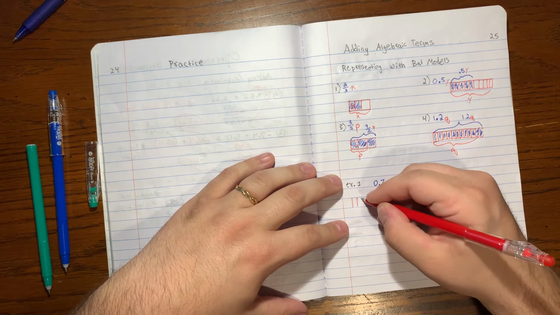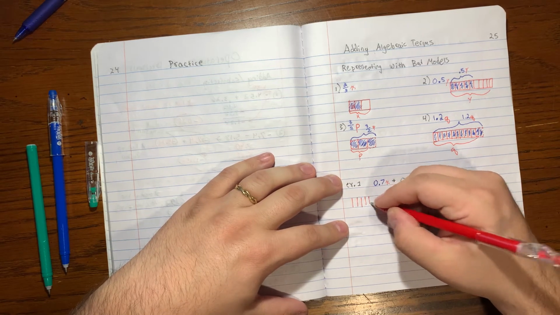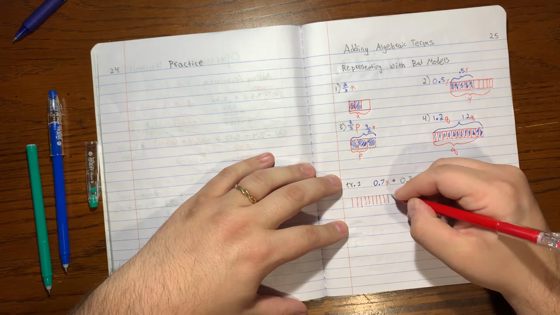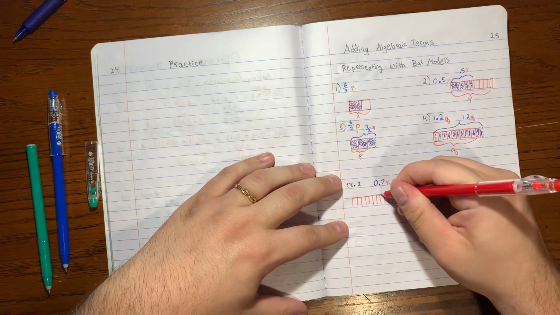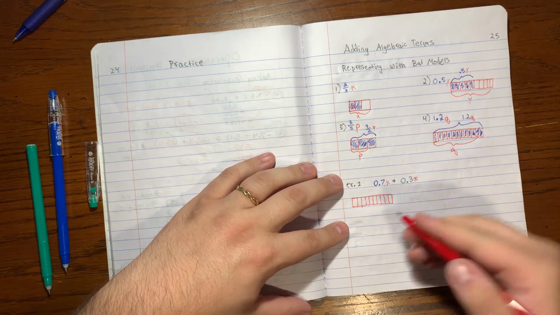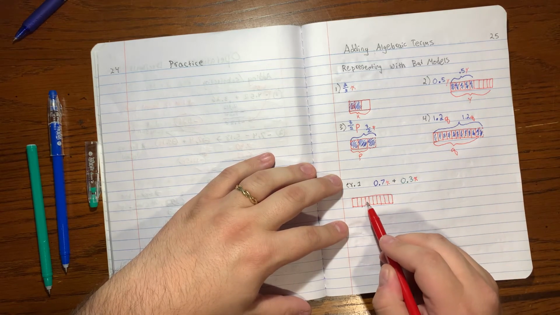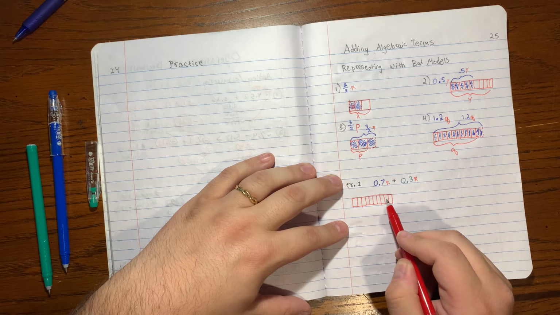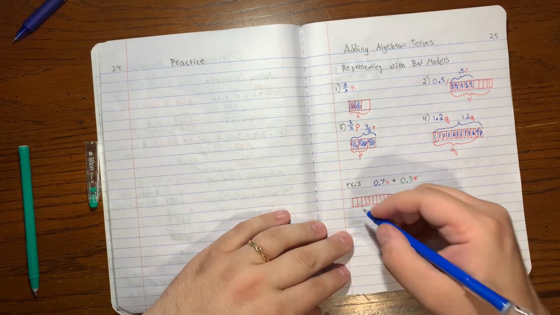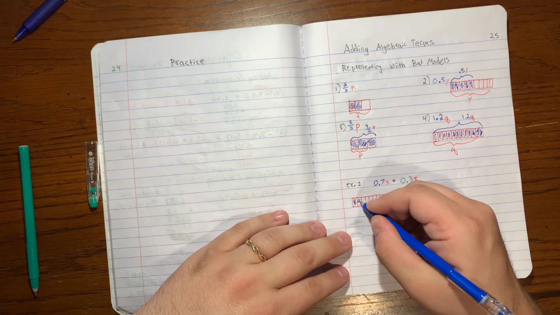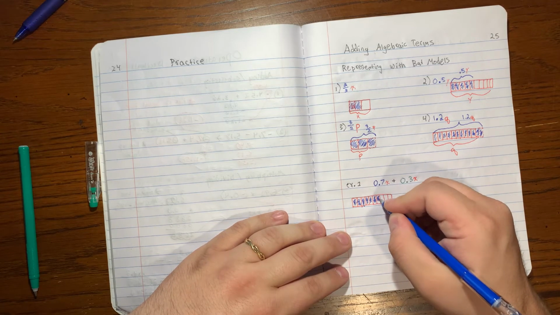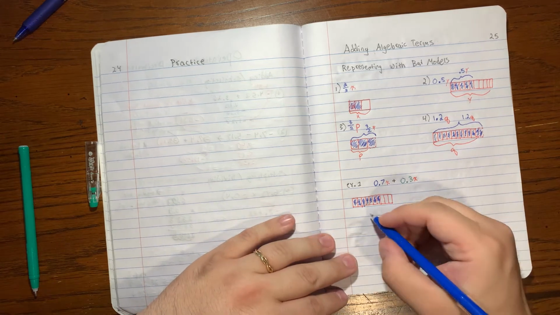So there would be 1, 2, 3, 4, 5, 6, 7, 8, 9, and then 10. So it's easy to add decimals because decimals are always in tenths. So let's make sure I count them up. 1, 2, 3, 4, 5, 6, 7, 8, 9, 10. And we want to shade in 7 of those tenths because it's 0.7. 2, 3, 4, 5, 6, and 7. So that represents 0.7x.